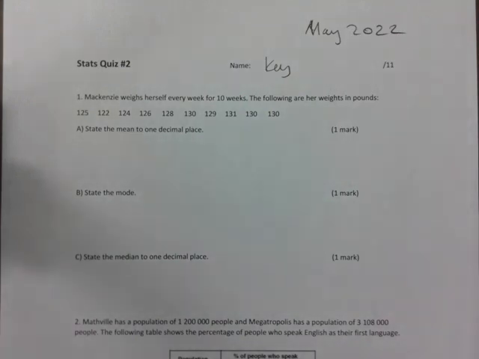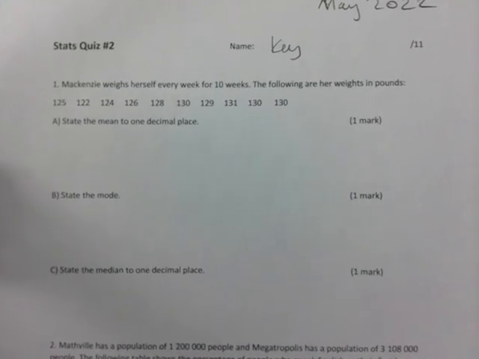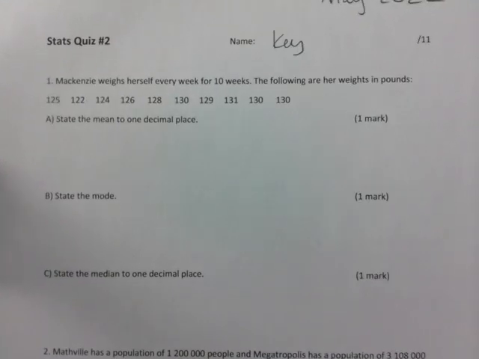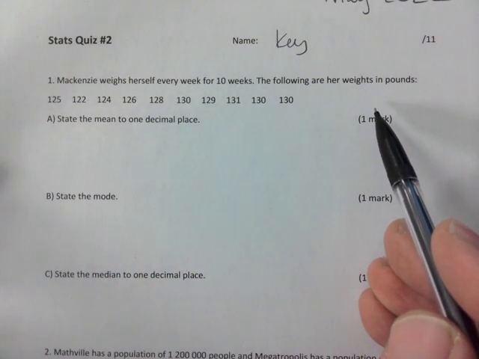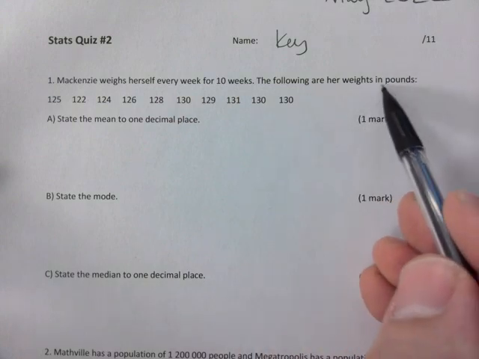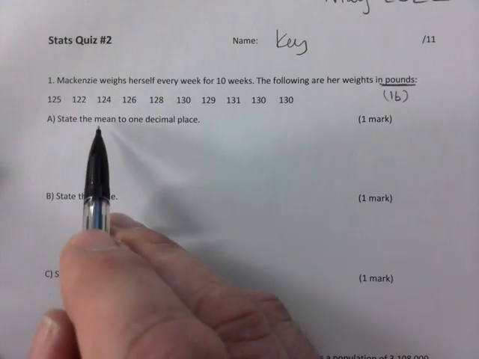So I'm using this as a mini lesson at the same time. Okay, to review, let's zoom in a bit. Okay, so we have a bunch of weights here, and we know that they're in pounds. The unit for pounds is lb. If you put lbs, that's fine. But state the mean to one decimal place.